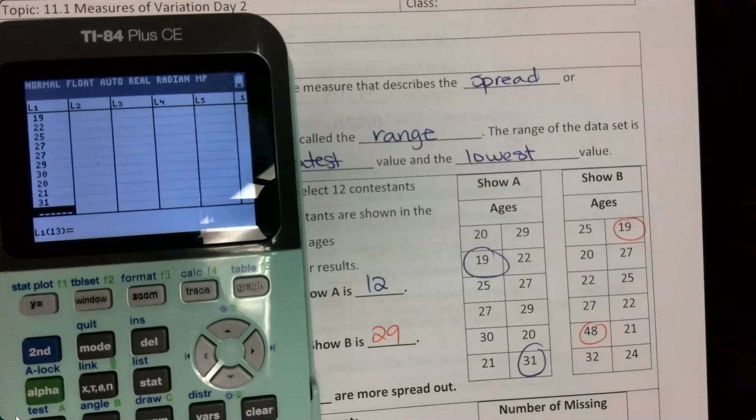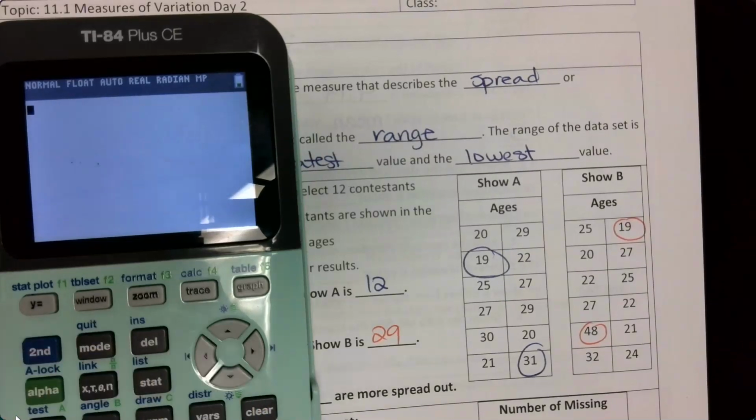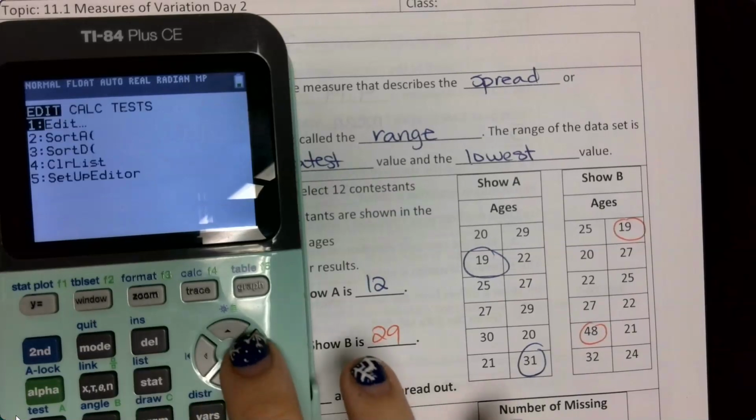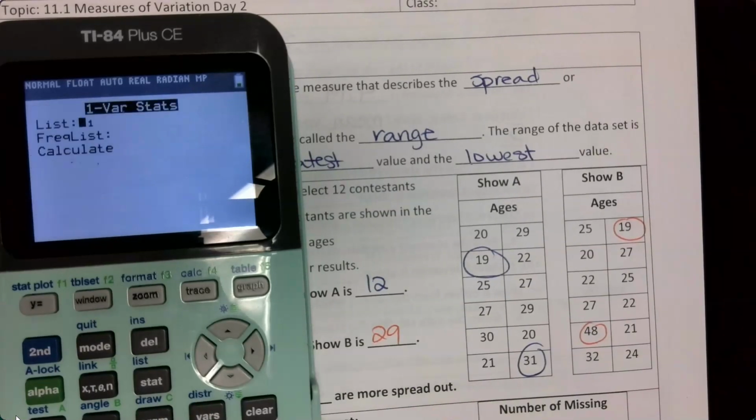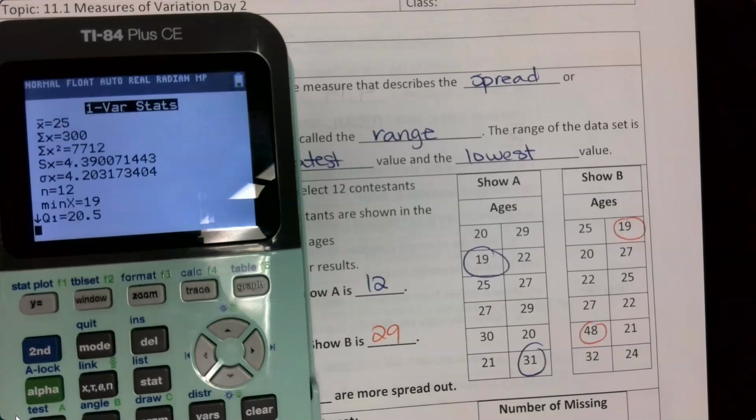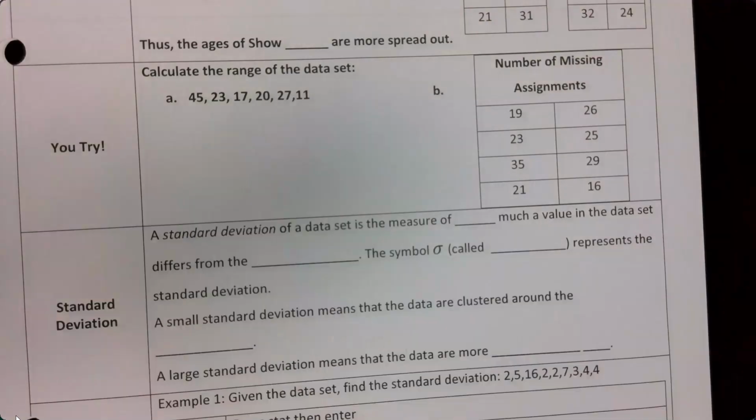Okay, so once I've typed in all of my numbers, I want to go second mode to go back home. Then I press stat, I arrow over to calc, I press enter, I arrow down to the word calculate, I press enter again. So it gives me these numbers. I'm going to go back to the back side of my notes.